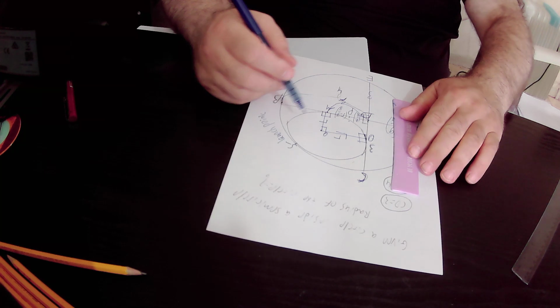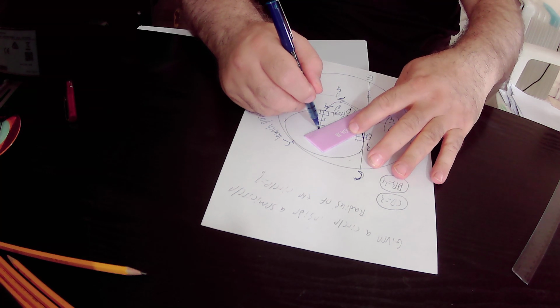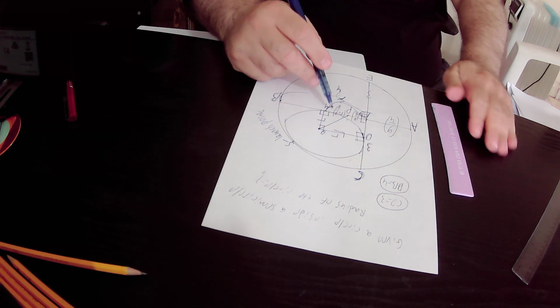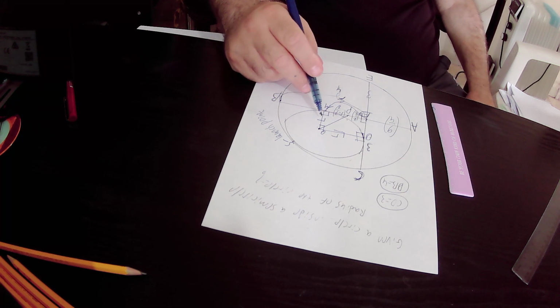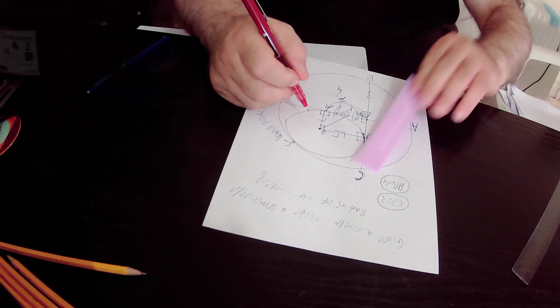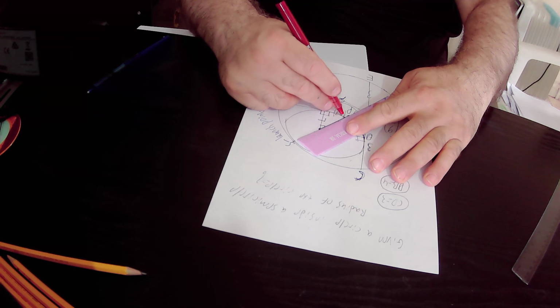Again, line segment PQ is the straight line that connects their centers together. I will draw it in the red color.